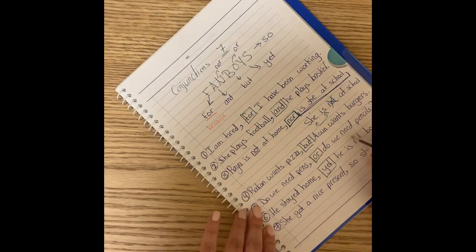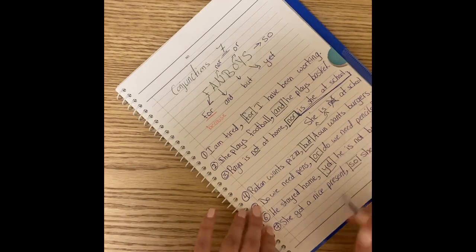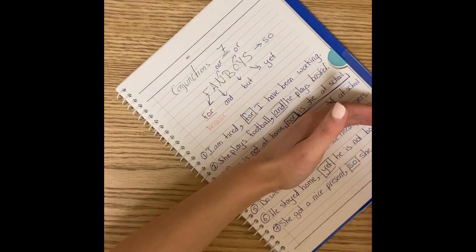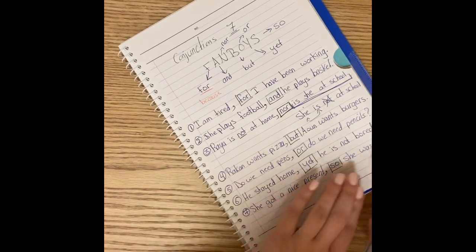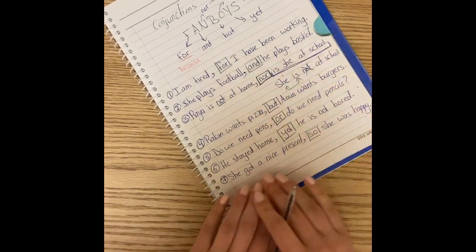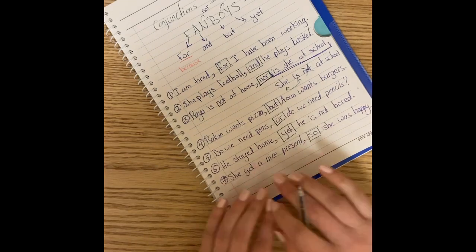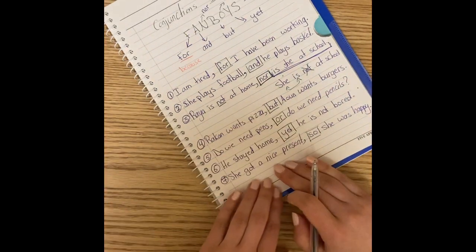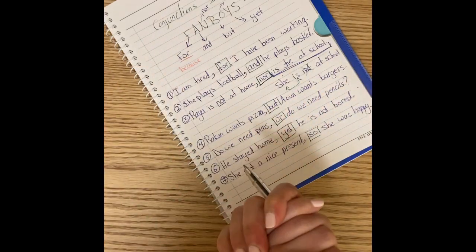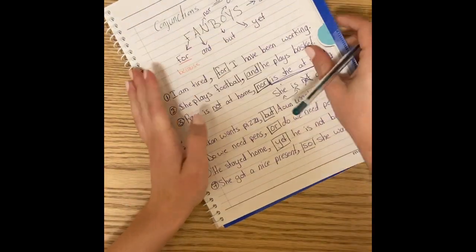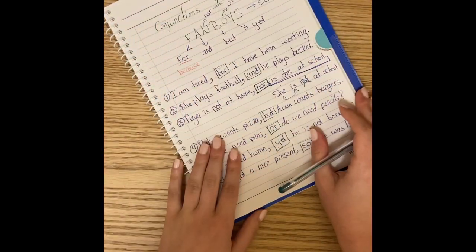I used the conjunction so because I'm talking about the result. Okay? What happened when she got the nice present? She was happy. Okay? She was happy because she got the nice present, but when I flip it, she got a nice present, so she was happy. I hope that you understand the conjunctions. I hope that you understand the compound sentences.